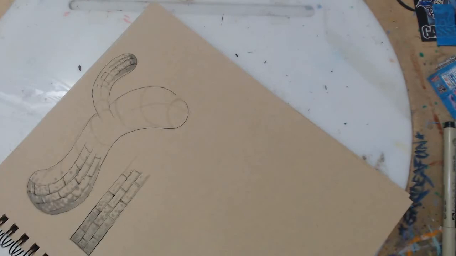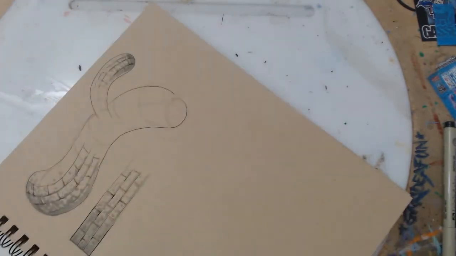So I'm going to come in with my darkest marker, and then I'm gonna trail one more edge. Man, that marker did not want to. Oh, oh no, I didn't.